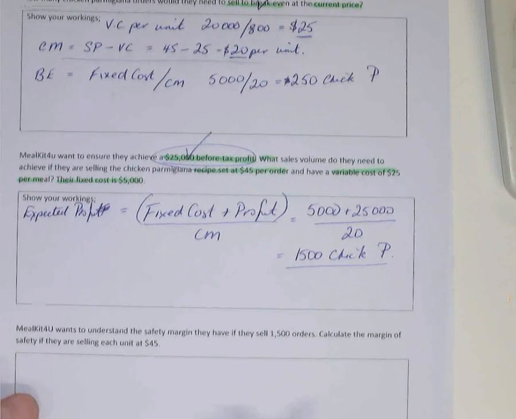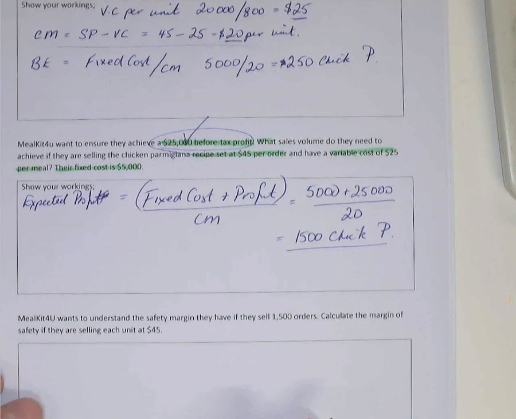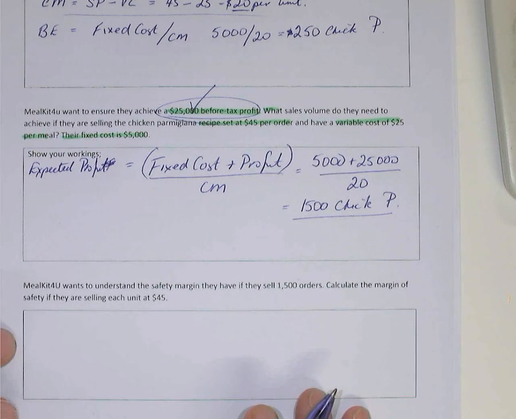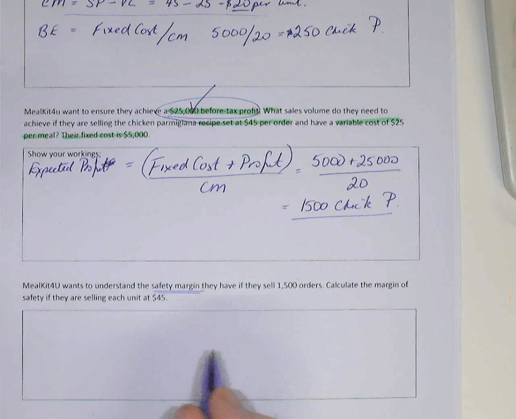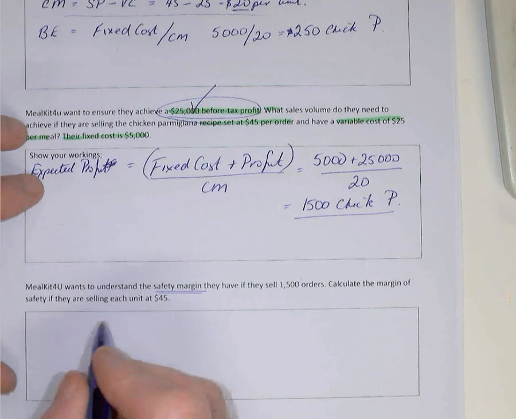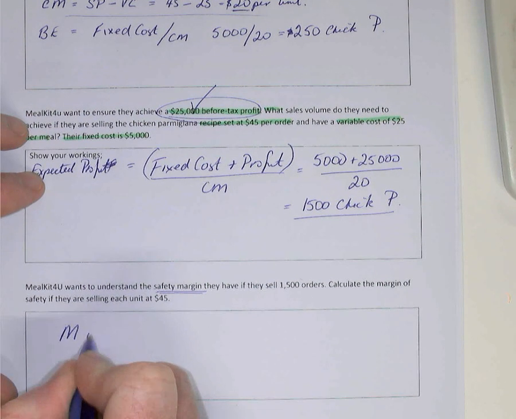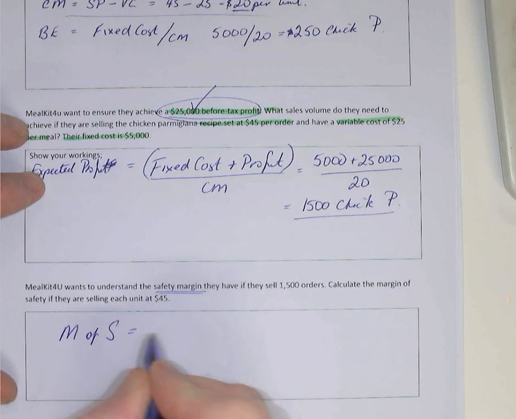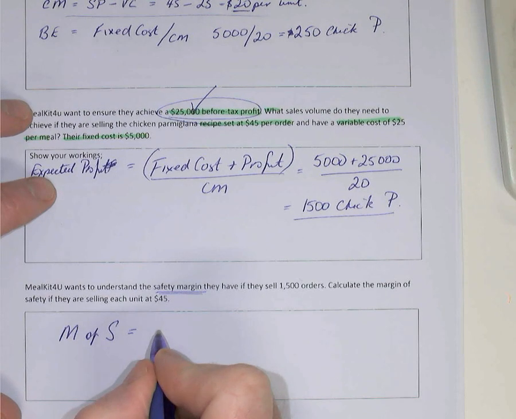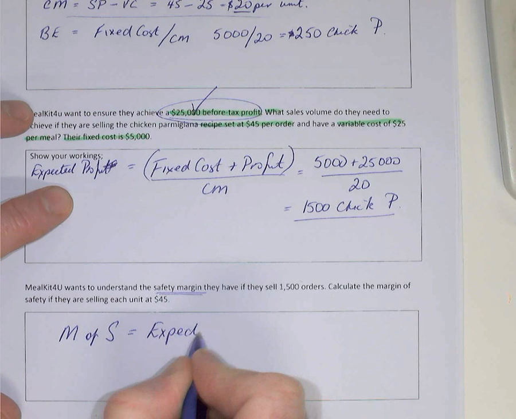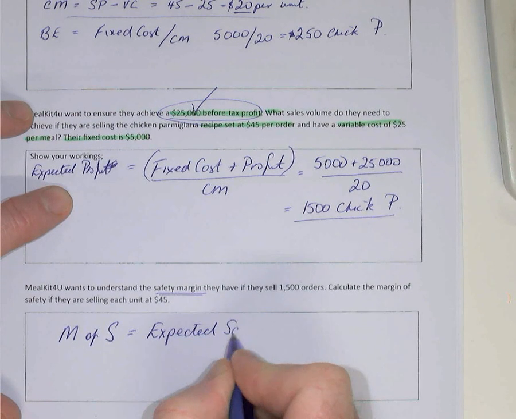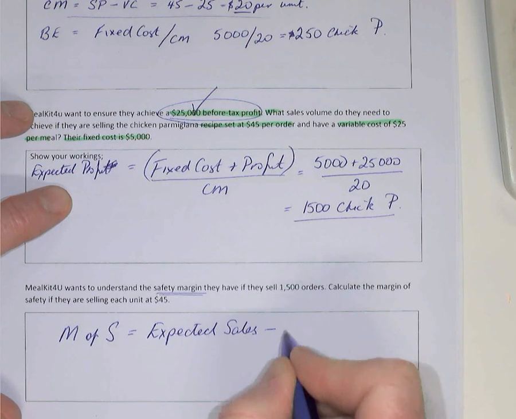Now the last bit that we want to have a look at is that Meal Kits for You wants to understand the margin of safety. Calculate the margin of safety. The margin of safety equals my expected sales minus my break-even sales.